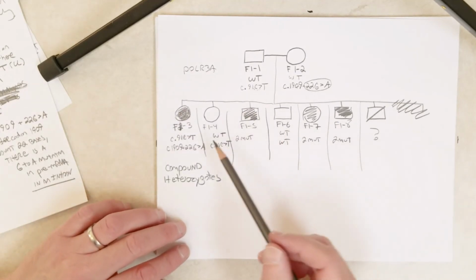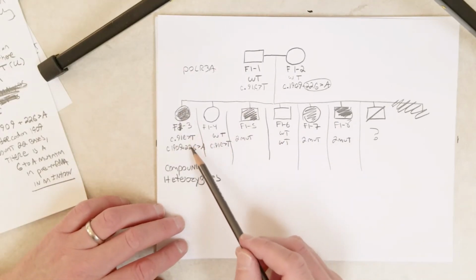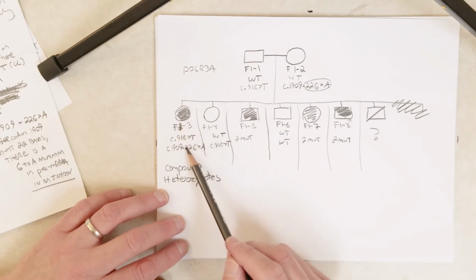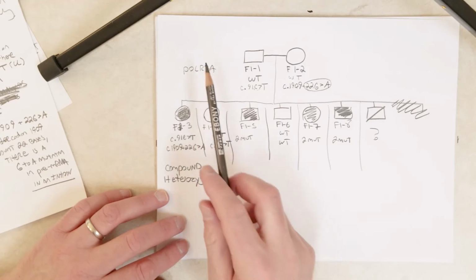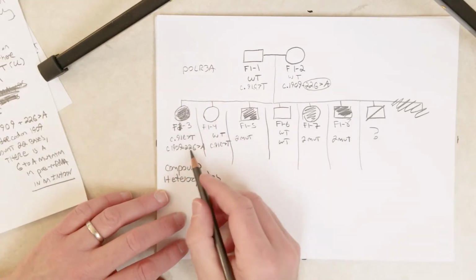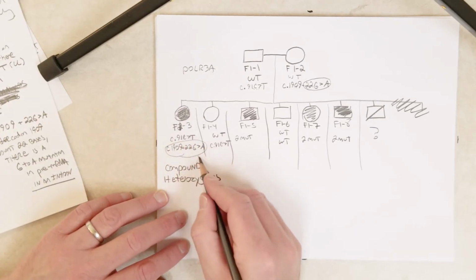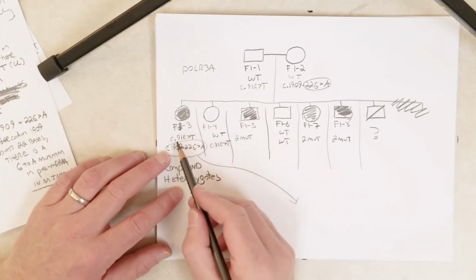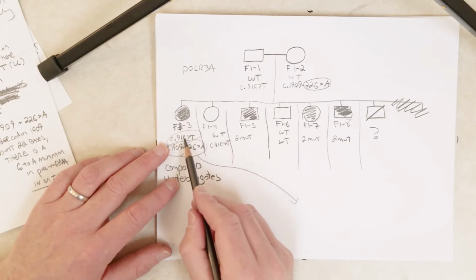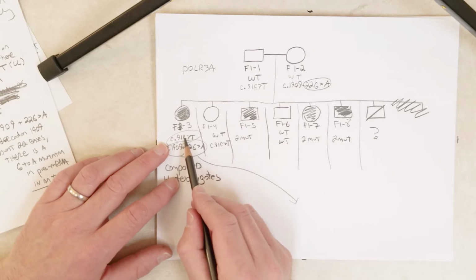Okay, so we have a pretty convincing correlation between having this disorder and having 2 mutant alleles for this gene right here, POLR3A. So this one right here, this is in an intron. This mutation up here, the C to T mutation turns a coding codon into a stop codon. So it ends up creating a messenger RNA that codes for a very short and non-functional protein.